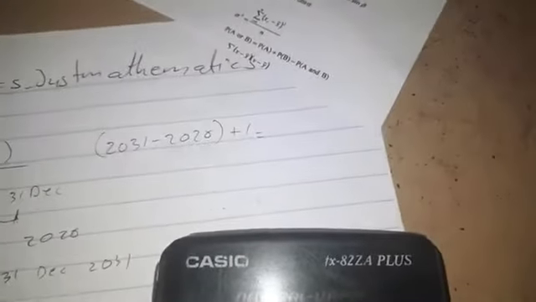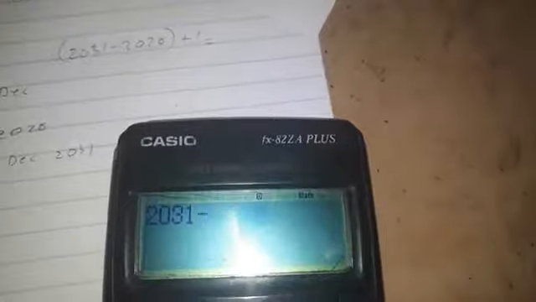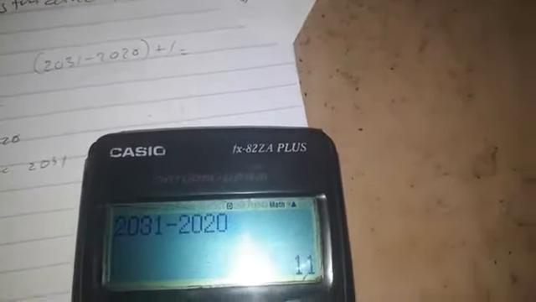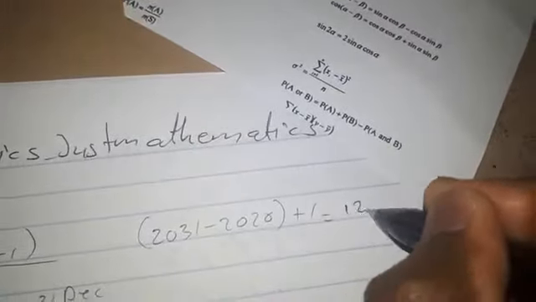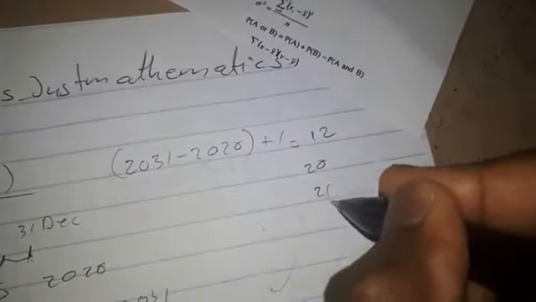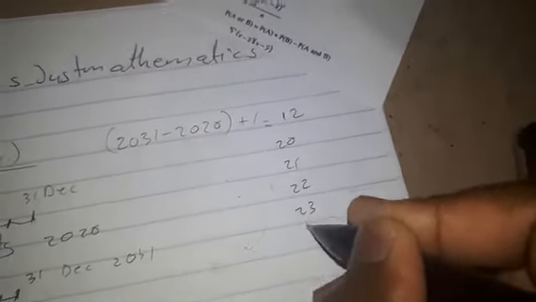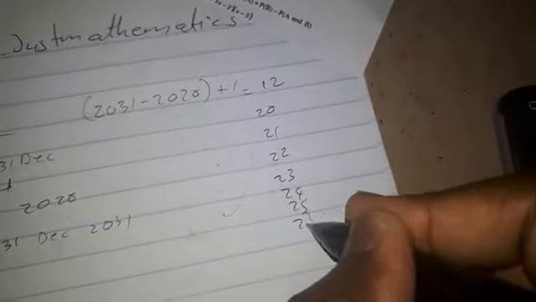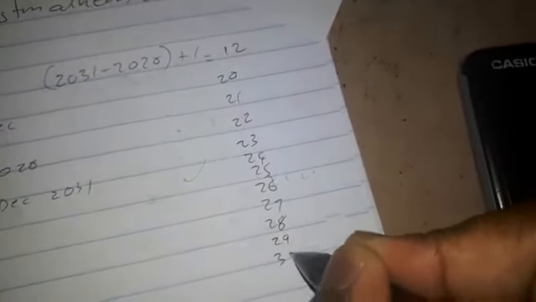Let's see what this is giving us. 2031 minus 2020 and then plus 1. That's 12 years in total. Now you may be asking, no way. So if you look at it, you see 2020, 21, 22, 23, 24, 25, 26, 27, 28, 29, 30, and then 2031.